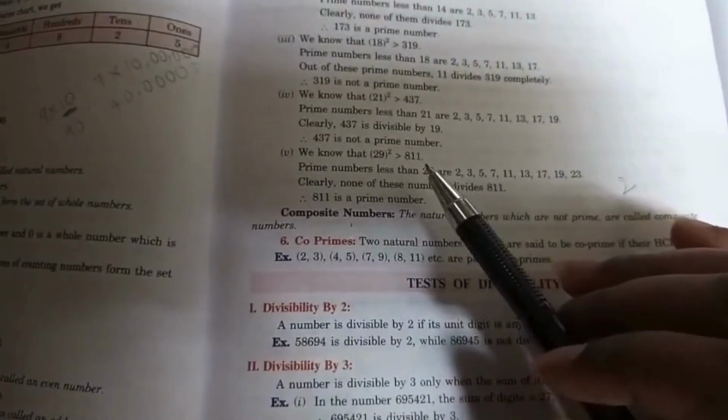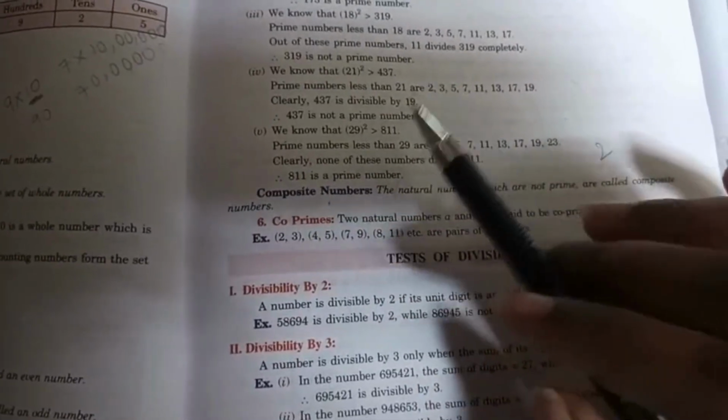Now we discuss co-prime numbers. Let's learn another interesting concept. Many students think co-prime means both numbers should be prime. That is wrong, because co-primes are two numbers whose highest common factor, or greatest common divisor, is 1. Let's understand with an example. First take 4 and 9.